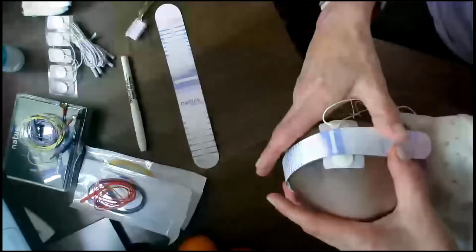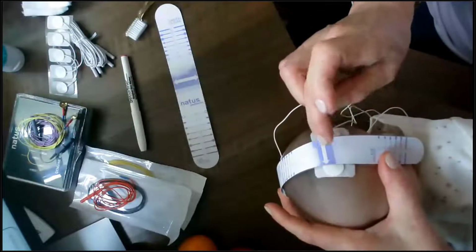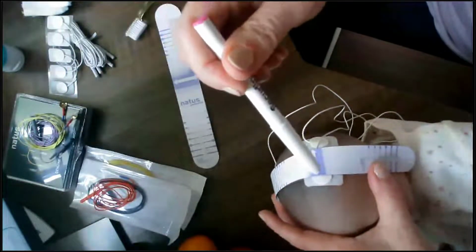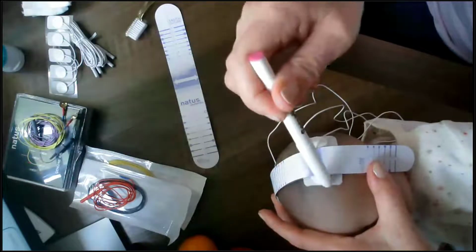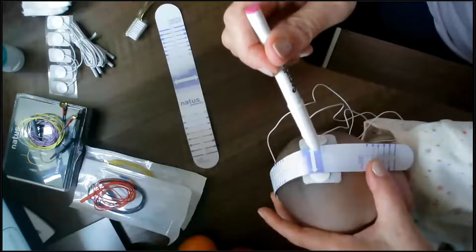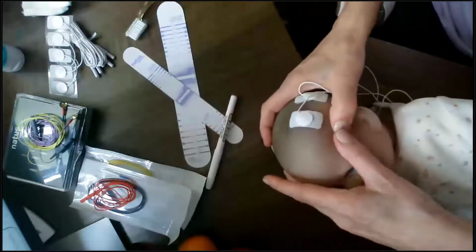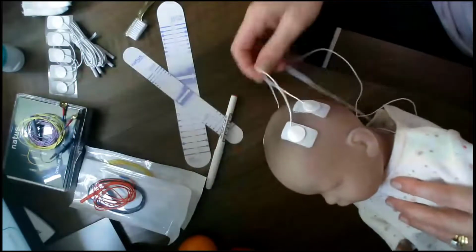And hopefully, you can see the arrow either side. I would take my surgical marker and mark the arrow on either side, and that is exactly where I'm going to place my electrodes. And you can clearly see that I actually have got my electrodes in that position.